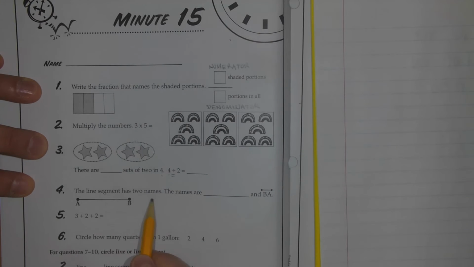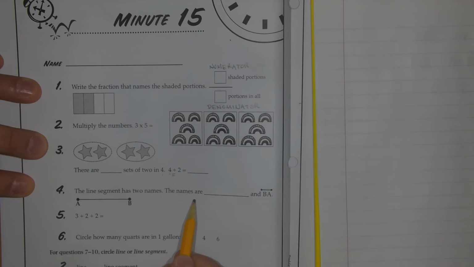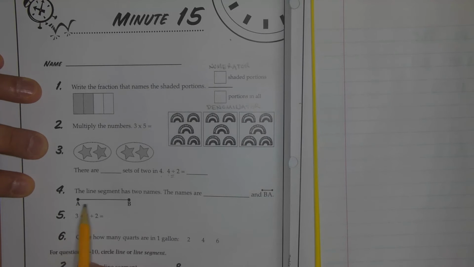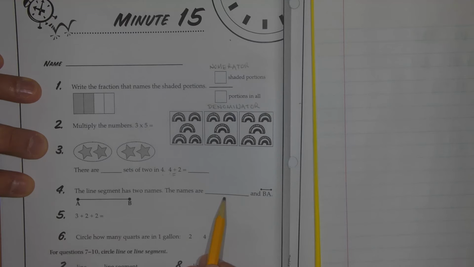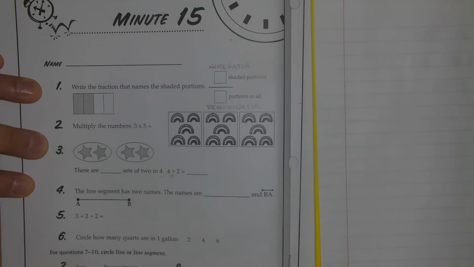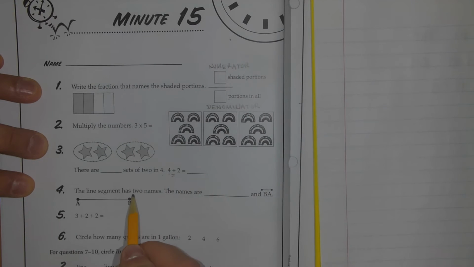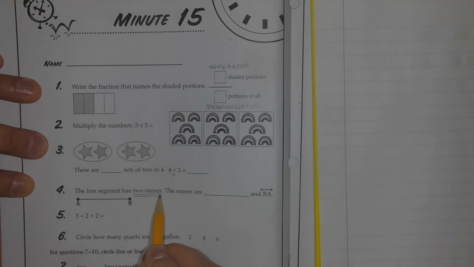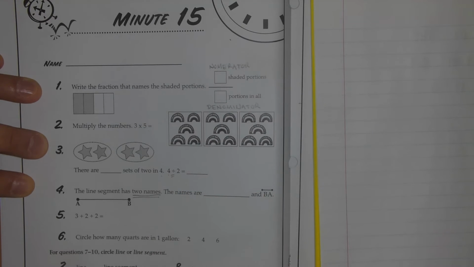Number 4, the line segment has 2 names. We've talked about this one before. So the points are A and B. Whatever you think this one says, BA. There's only one other possible line segment name for it, but they always have 2 names. The first one is BA that they give you. So what's the second one? And number 5 says 3 plus 2 plus 2. That's just addition with 3 different addends. So I will let you get to work on those and then pause it and come back and check your answers.